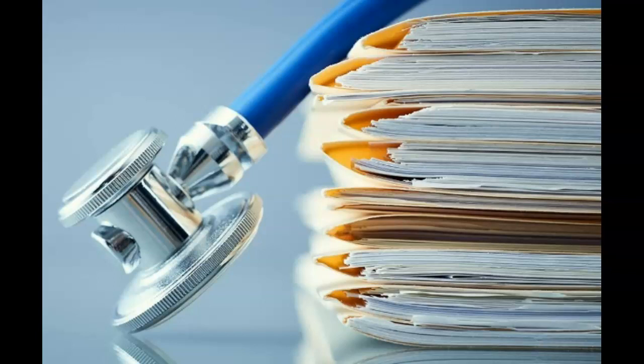So an assignment for this week is to go to the CMS website and look at what's required, the different standards for medical records. And I clicked on the site myself and I just searched medical record requirements or records or something, and it came up. And there's a ton of them there. If you have any difficulty finding that page or that information, let me know.